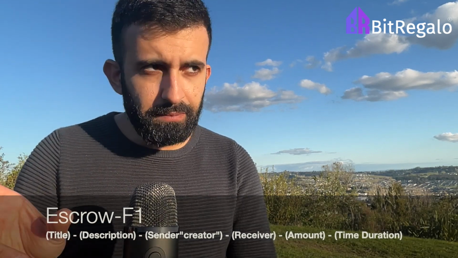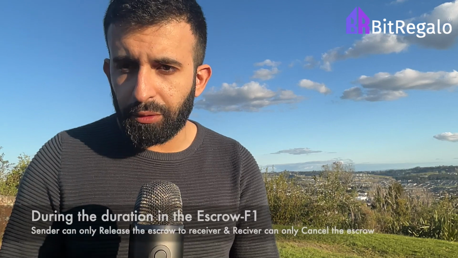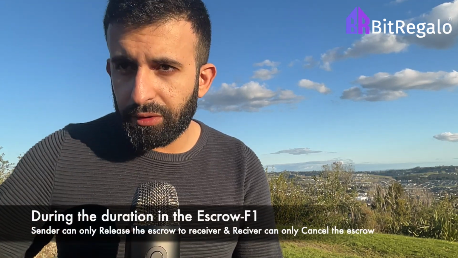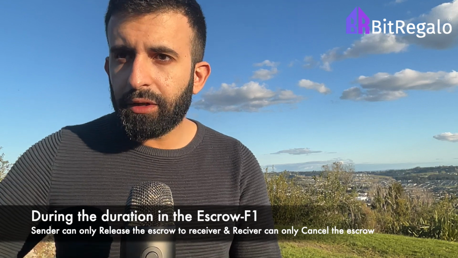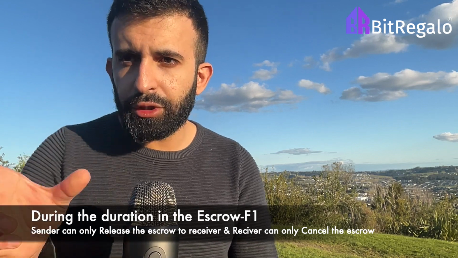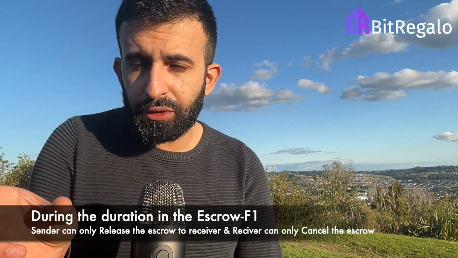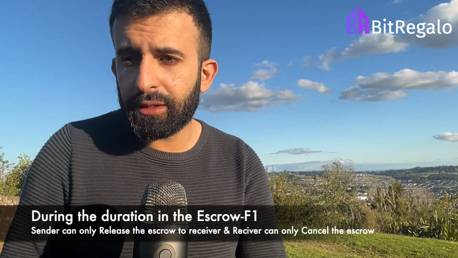During the duration, it's very important to understand this term, and it's a protocol within all escrow smart contracts within the Bitregalo platform. During the duration of the escrow, the issuer of the escrow can only release the escrow to the receiver, and the receiver can only cancel the escrow during the duration. So we have the amount on hold during a certain duration, which is set by the creator.